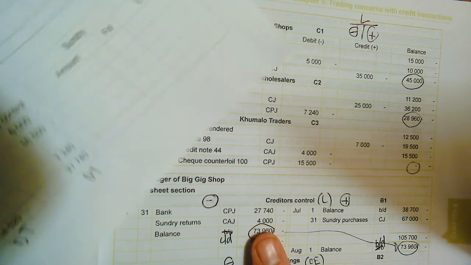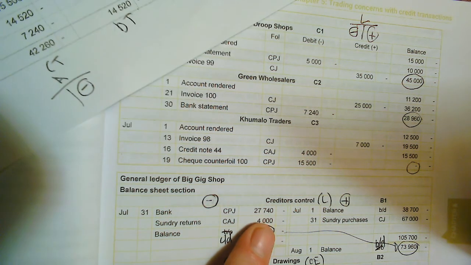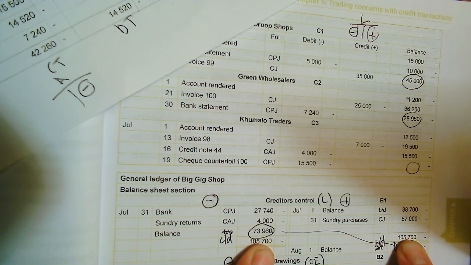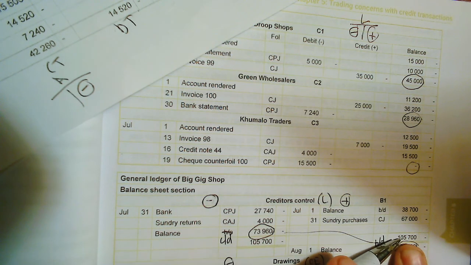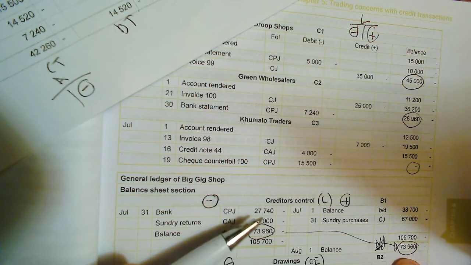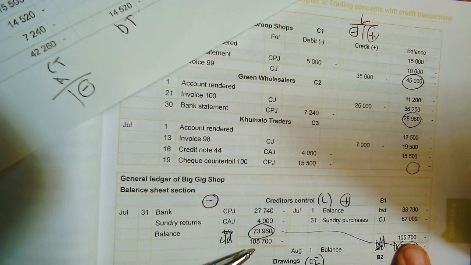So now we have to balance the account. Okay, so firstly we go and look which side is the biggest, and we will see that the credit side is the biggest. Leave a line open and we add it all together, and we get 105,700 on the credit side, and we put the same amount on the debit side, and then the 73,960 is the balancing figure to balance this account, because remember that the debit side and the credit side must be equal to each other.